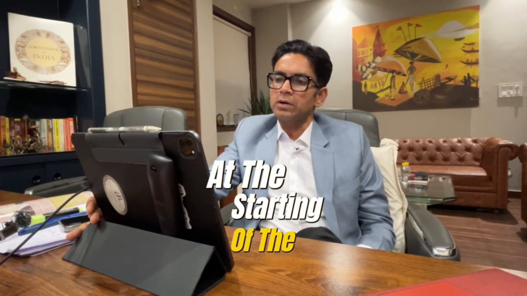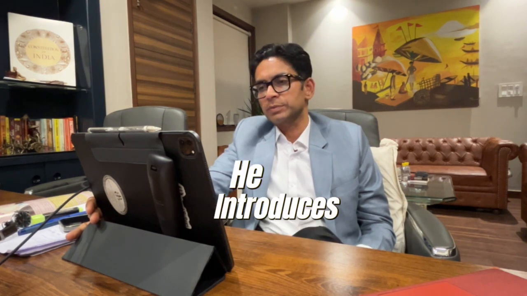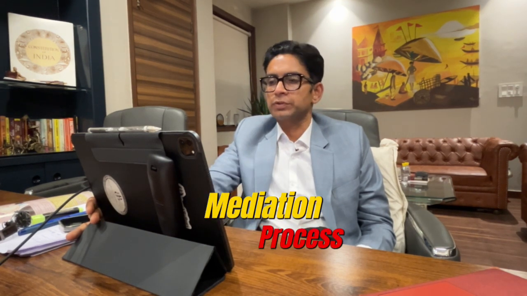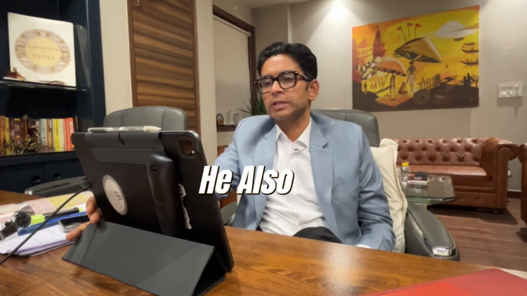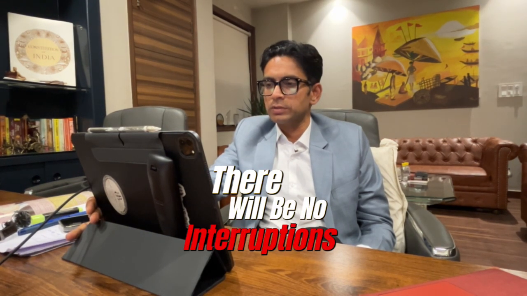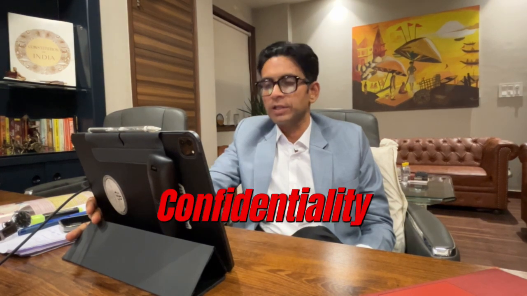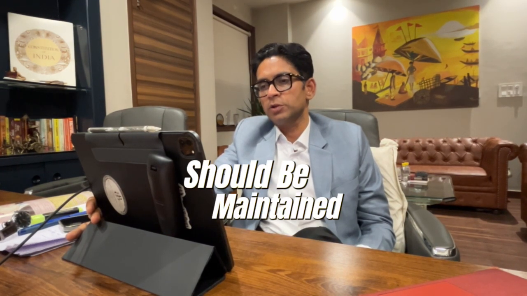At the start of the mediation, there is an opening statement made by the mediator. He introduces himself and the parties introduce themselves. The mediator explains the mediation process. He sets the ground rules. He also tells the parties there will be no interruptions. He also explains the confidentiality clause, and that mutual respect should be maintained during the course of mediation.